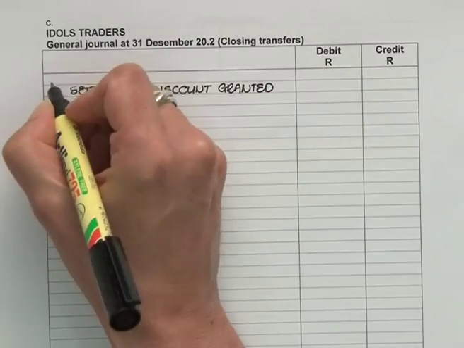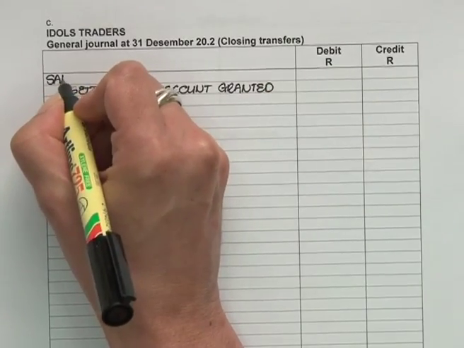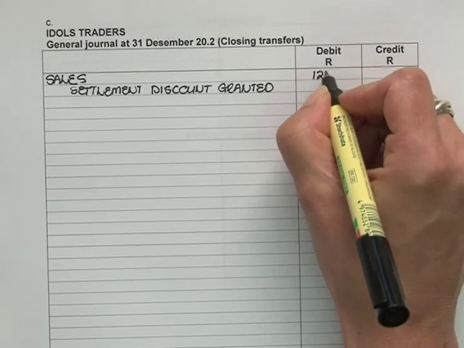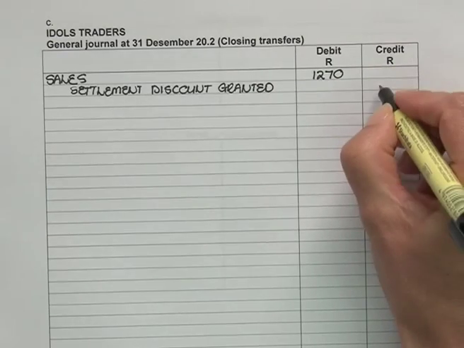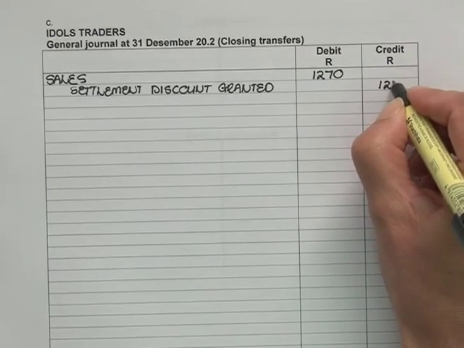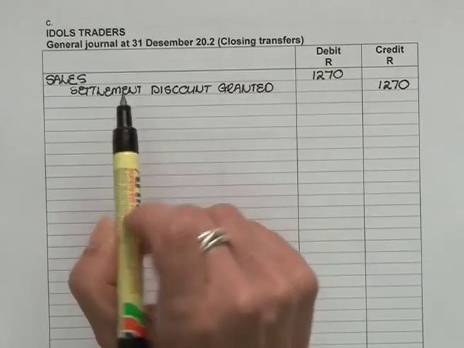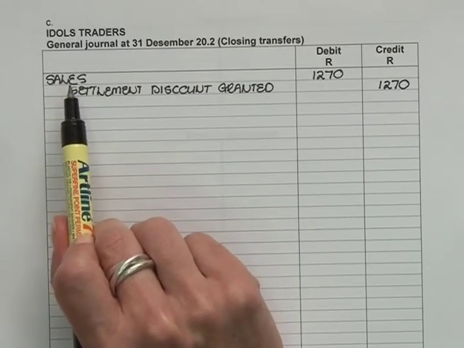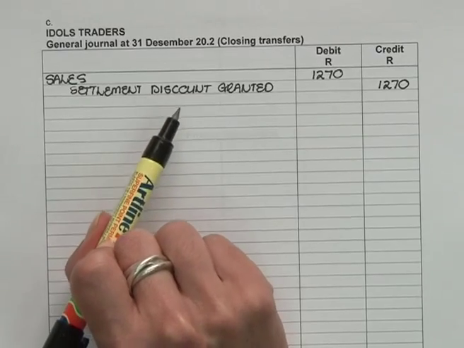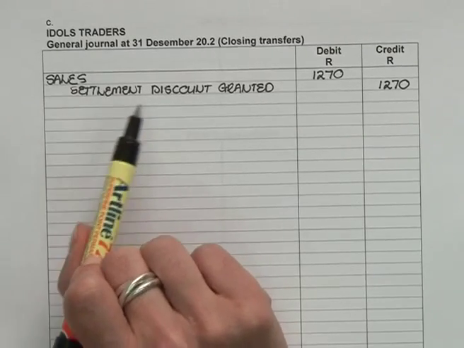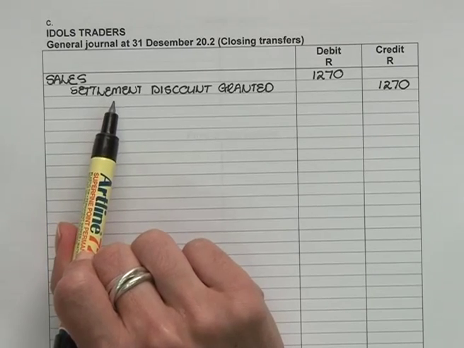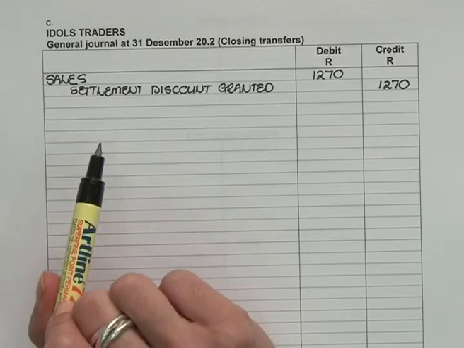And I close this off to my sales account. And the amount that we're going to deal with is 1,270 Rand. That means that I've now included in my sales account the net sales amount after settlement discount granted. And if in other questions we had sales returns or debtors allowances, that would also be closed off to the sales account.